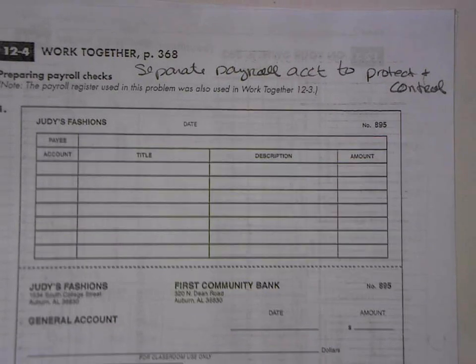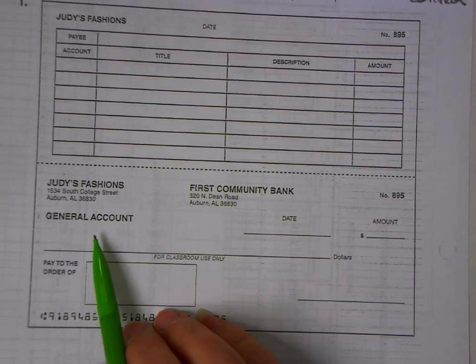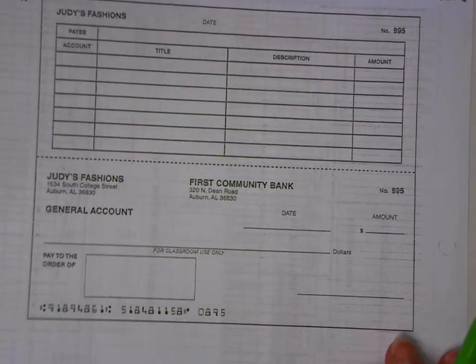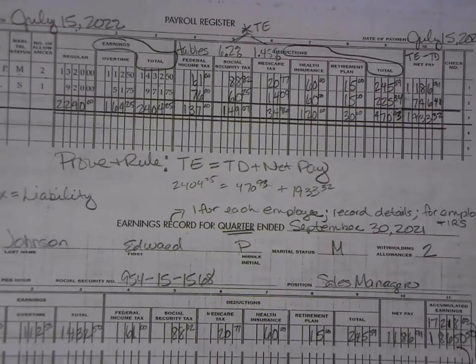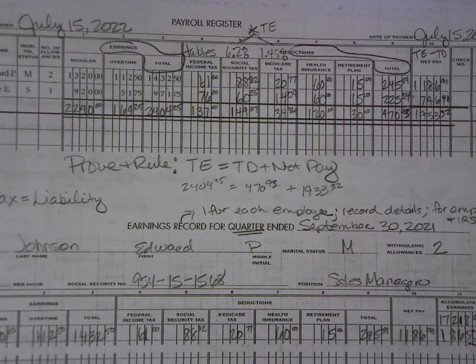All right. Okay, so what we're doing here is just writing the check from our general account into our payroll account. Okay? So to know how much, you've got your payroll register. How much do we need to transfer from one account to the other? What's going to cover our paychecks?